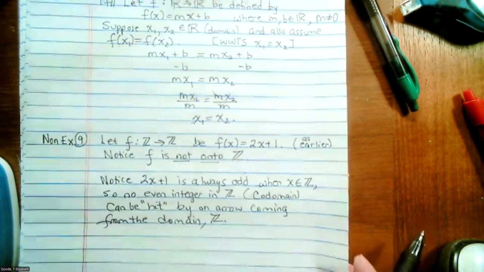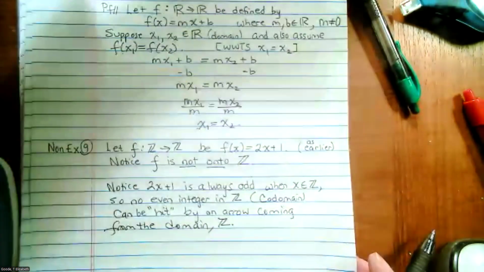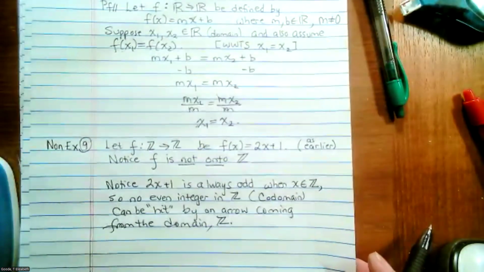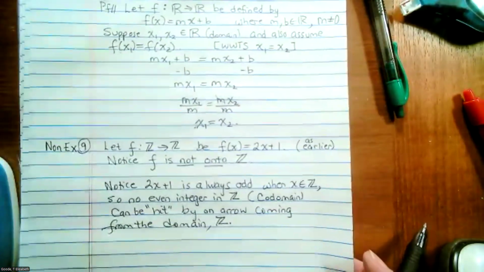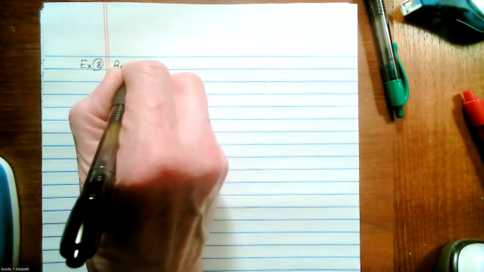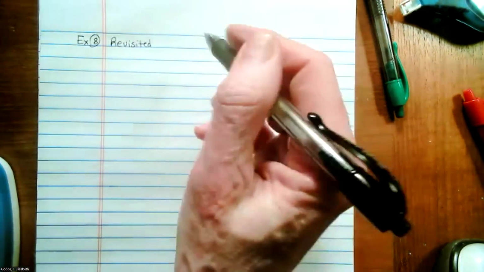So linear functions are always one-to-one, but if we restrict the domain and the codomain to Z, not necessarily onto. Now let's just look at example 8 again and understand that sometimes these functions are onto.